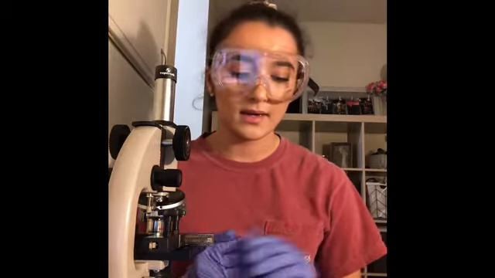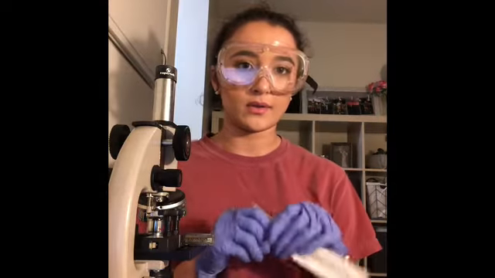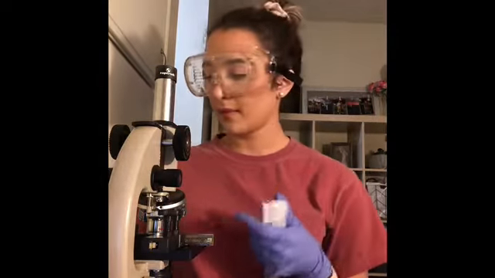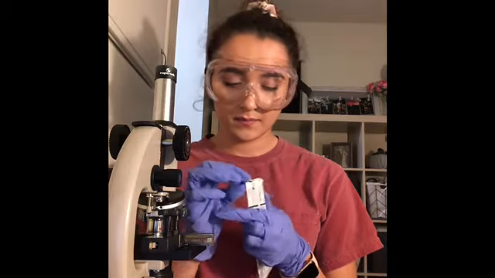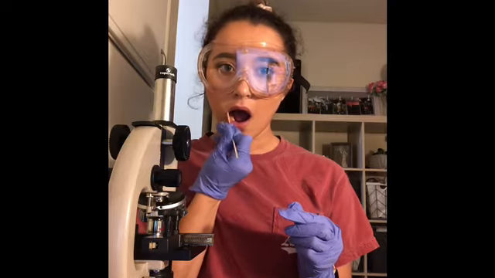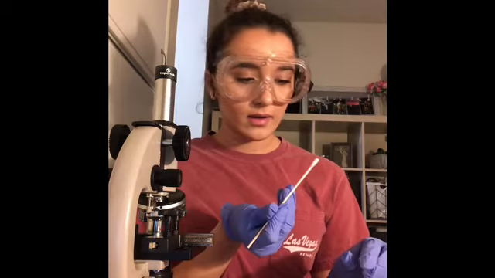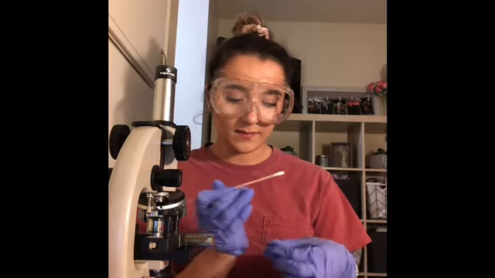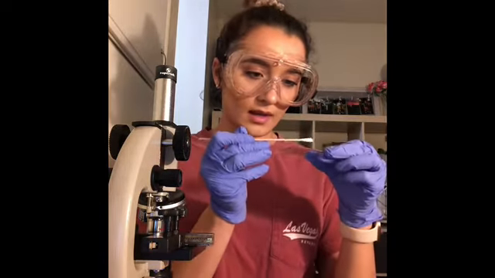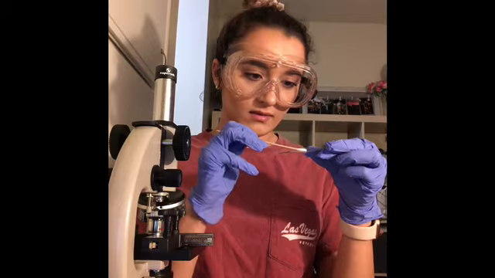Okay, so this is exercise 3, wet mount slide. I am going to take 1 sterile swab, and I'm going to rub it against my cheek. And now I'm going to take 1 of my slides and place the smear on there.